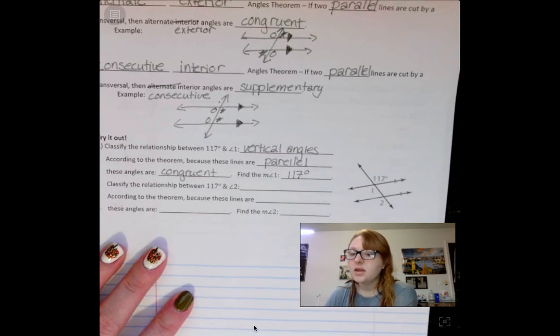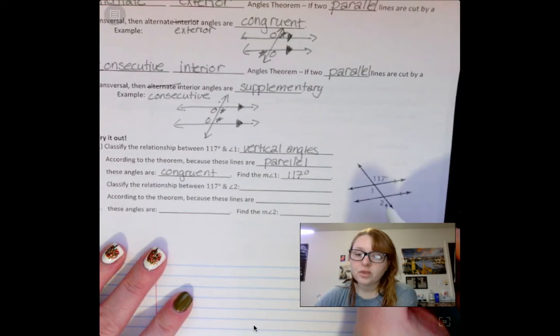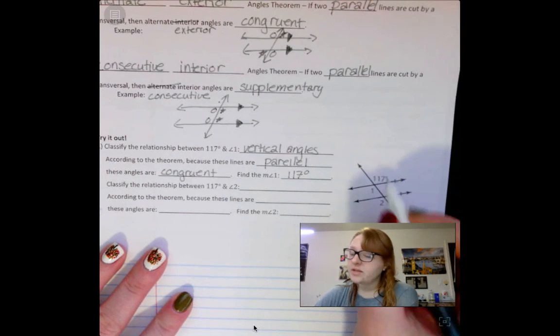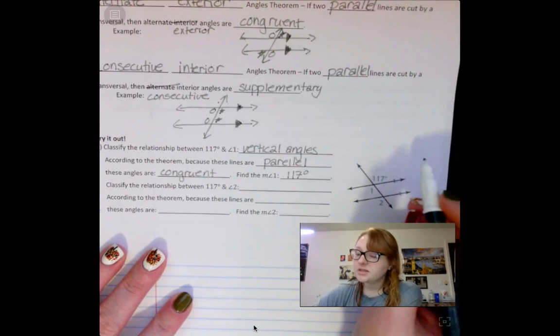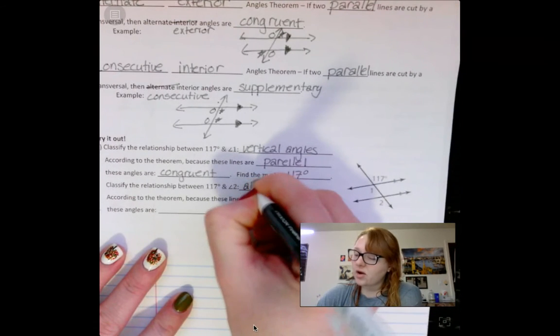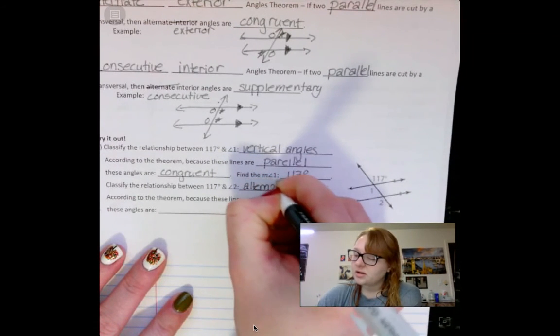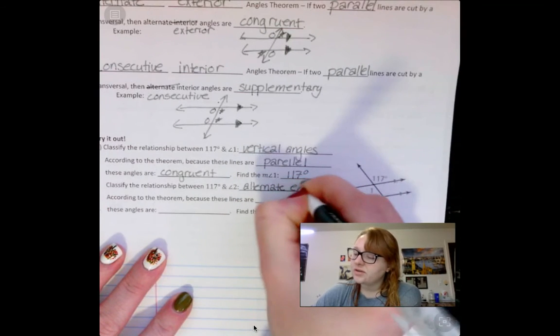Classify the relationship between 117 and angle 2. Well, they are both on the outside of these parallel lines, and one is on the right side of the transversal and one is on the left side, so they are on alternate sides. So I would say alternate exterior.